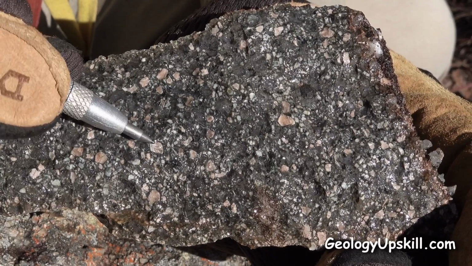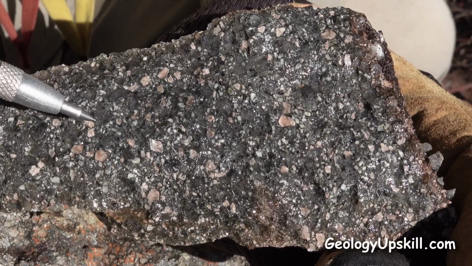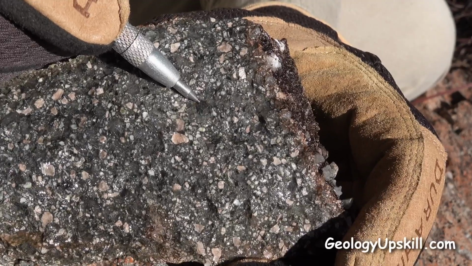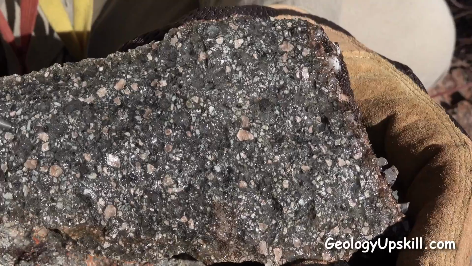So you find these green cores in the middle of the feldspar phenocrysts. So that combination of epidote in the feldspars and chlorite in the biotites is a classic propylitic assemblage.